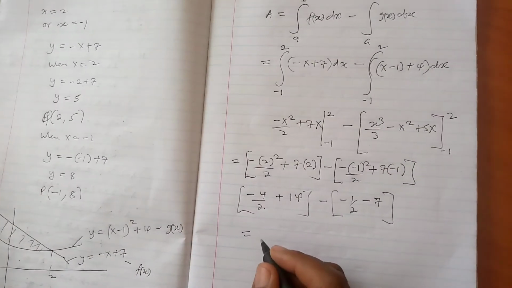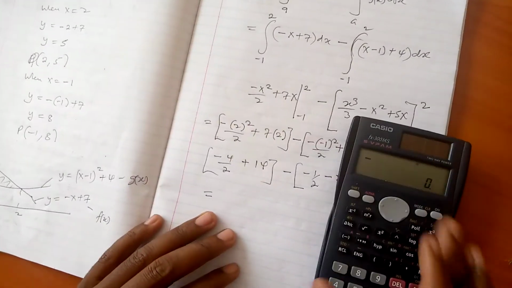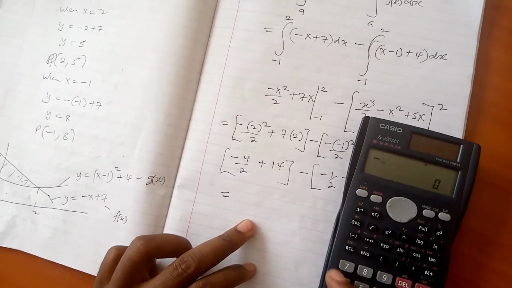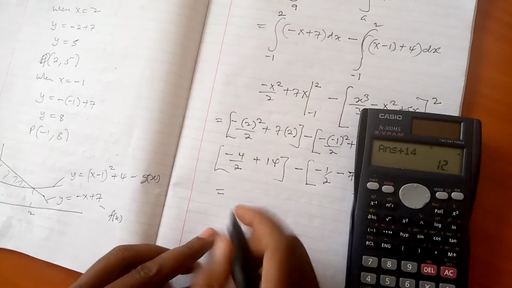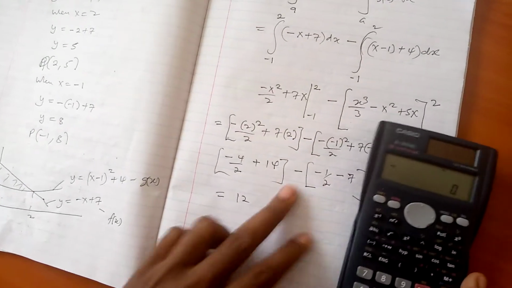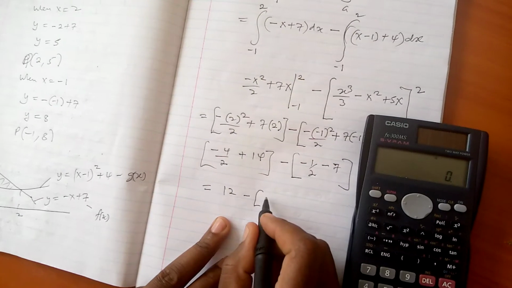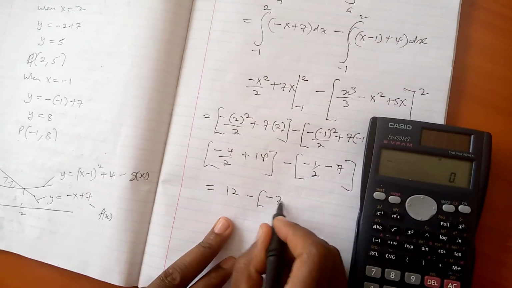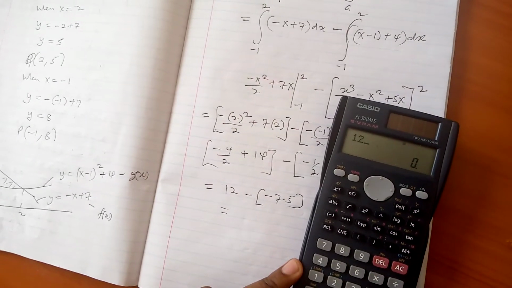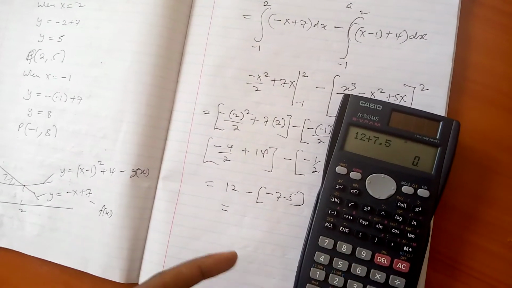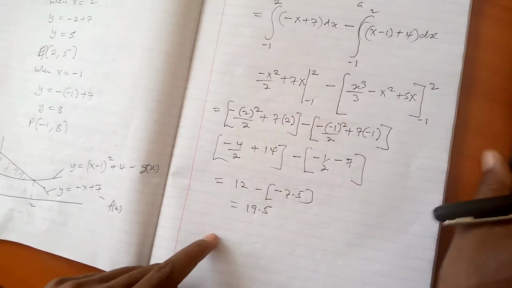So allow me to use my calculator here for precision. Minus 4 over 2 plus 14, that becomes 12. Then whatever is in the parentheses here, we have minus 7.5. Alright. So we can talk of 12 plus 7.5, because minus times minus becomes positive, so we have 19.5. Now that is for this part.